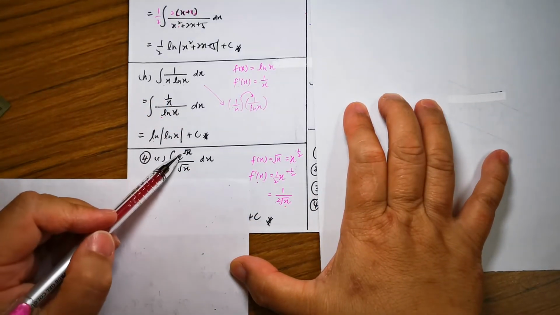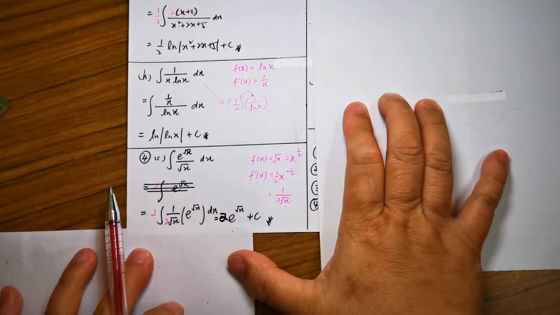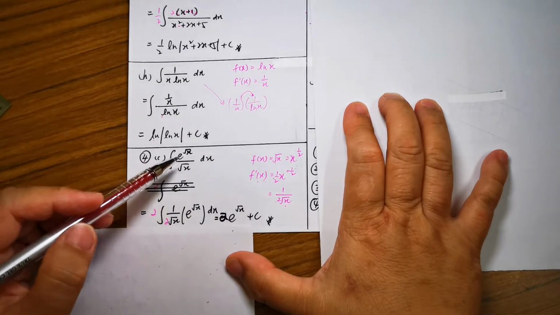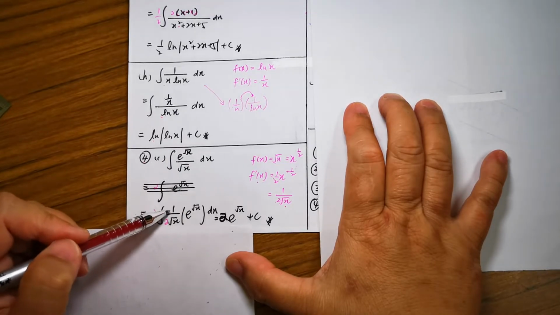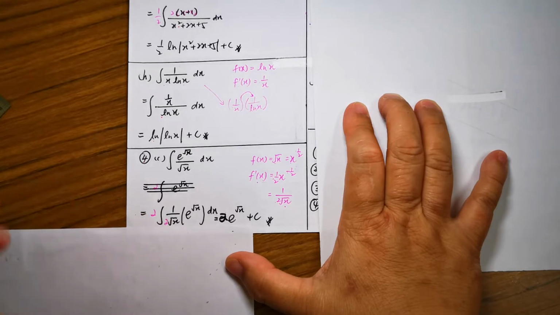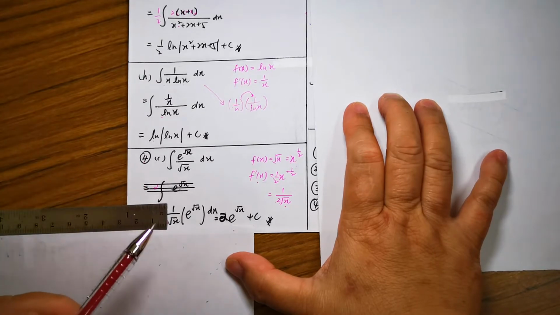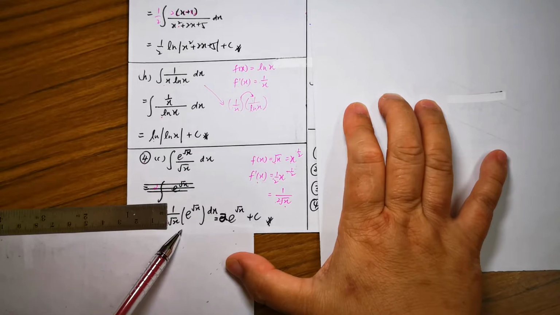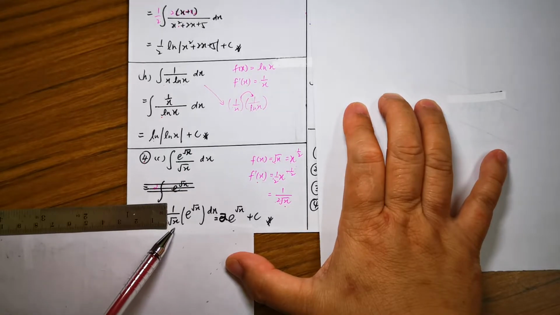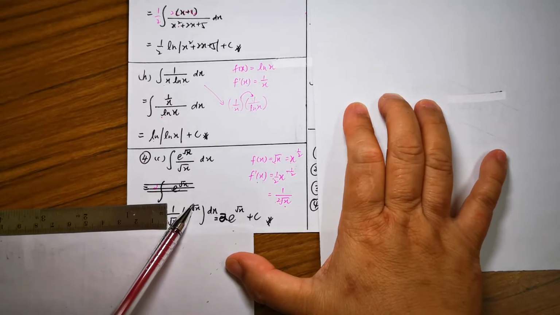How can we write this in this form? I can separate e power square root x over square root x. I write it in this way. You don't see the red color first. So this integrand I can write in this way, same: 1 over square root x, e power square root x. So this is your e^f(x).